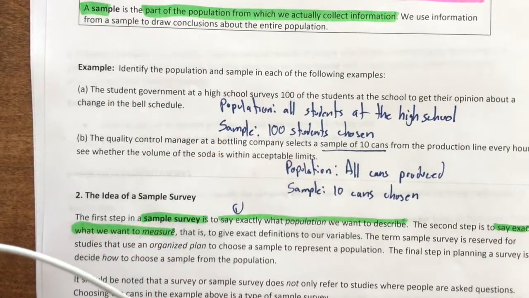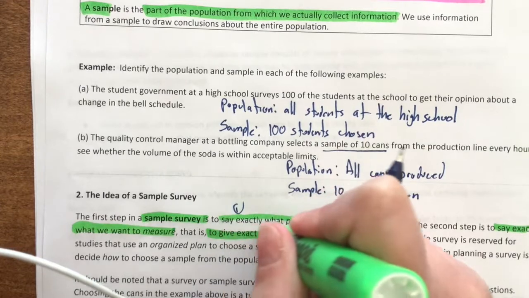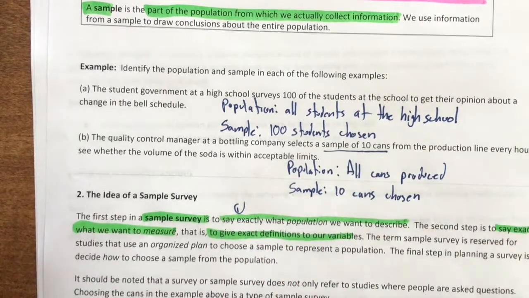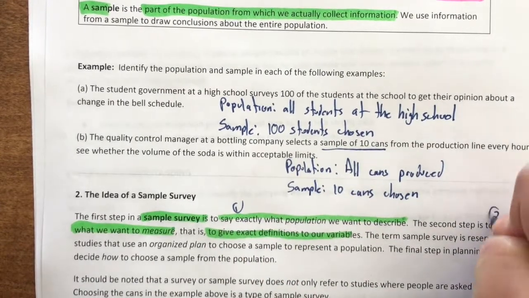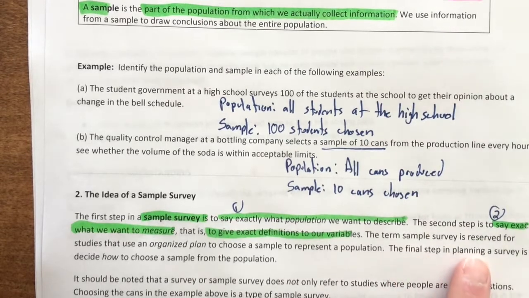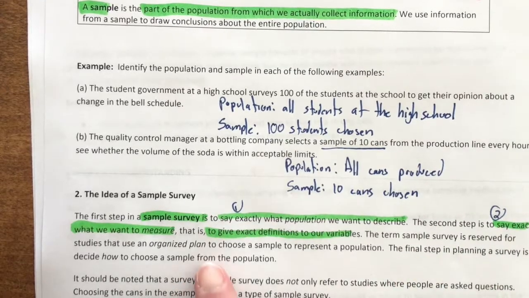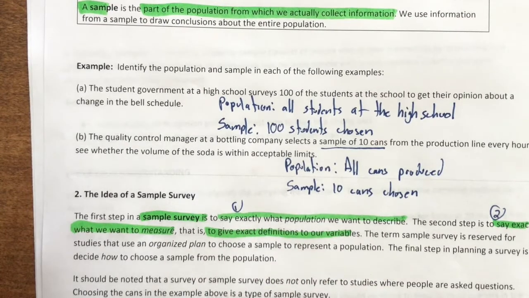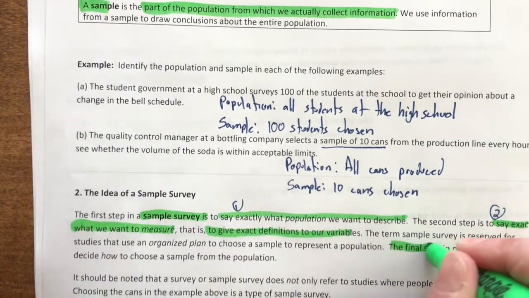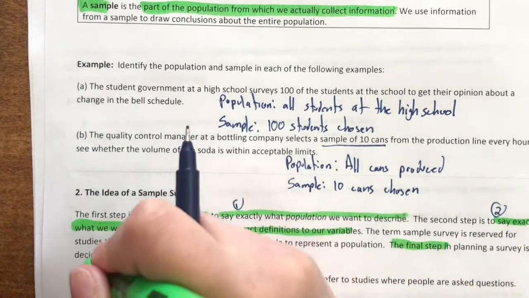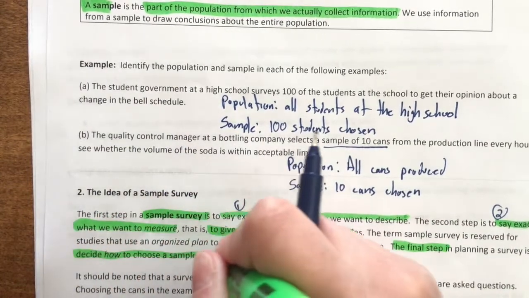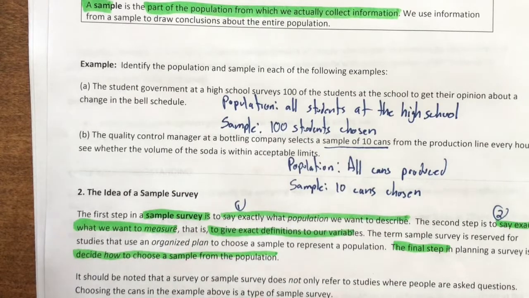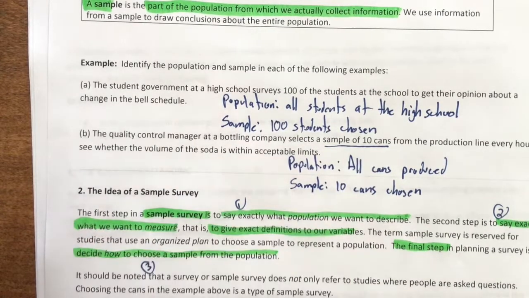That is, give definitions to our variables. Okay, we'll talk more about that in a little bit. So this is the second step right here. The term sample survey is reserved for studies that use an organized plan to choose a sample to represent a population. The final step in planning a survey is to decide how to choose a sample from the population. So these are the 3 steps that we are going to use in order to design a sample survey.